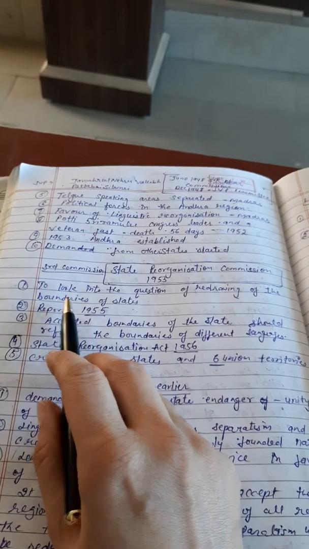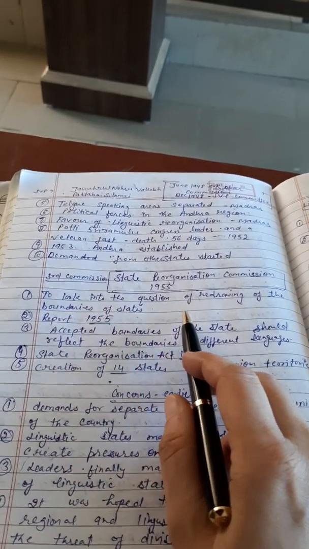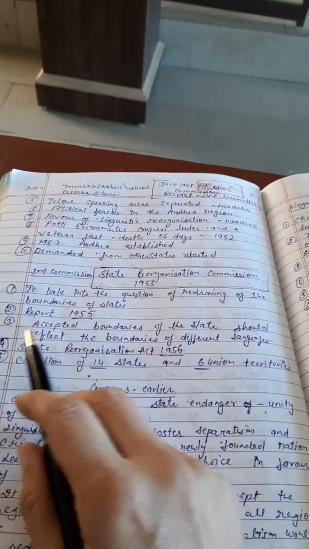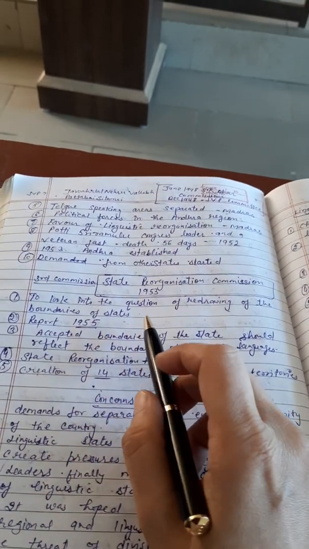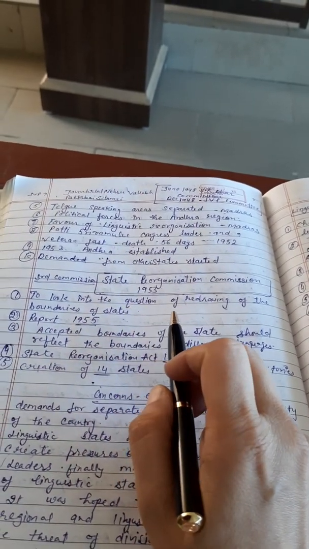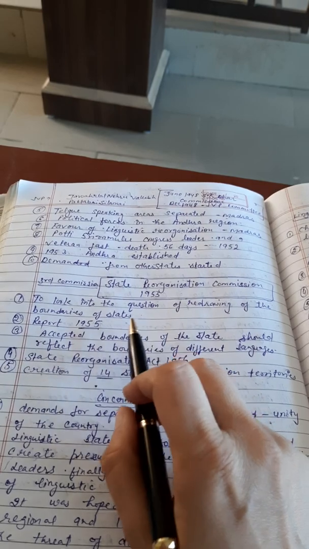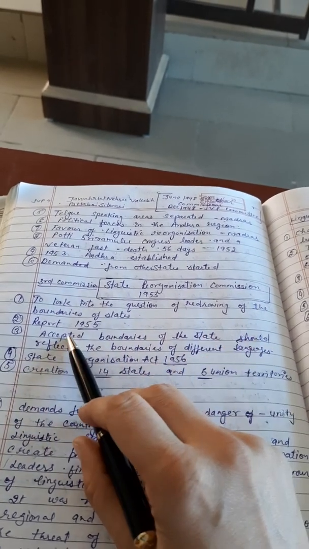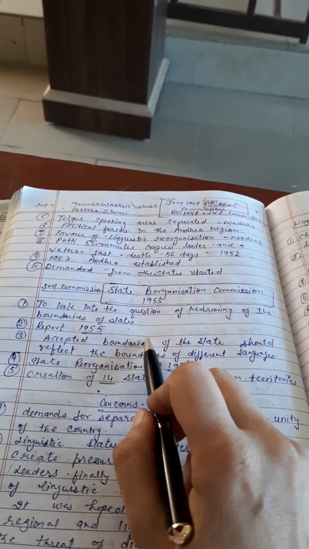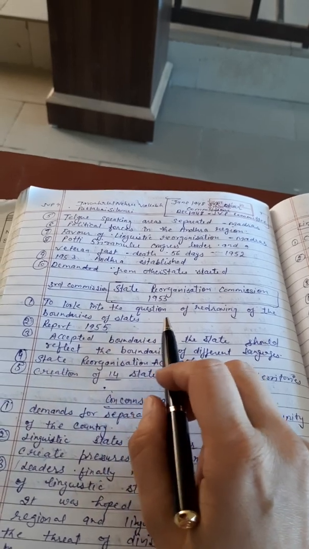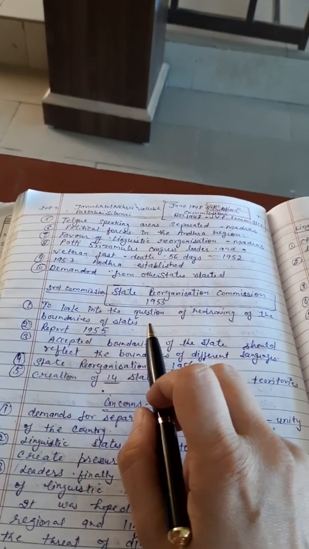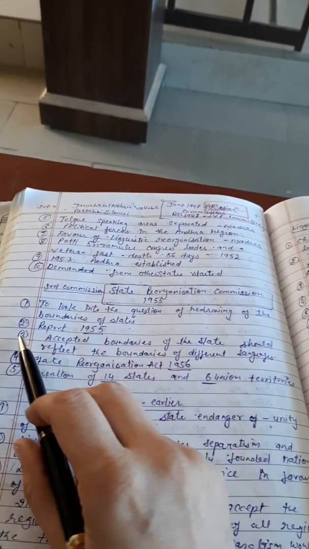First one is to look into the questions regarding the boundaries of the states. Actually, this State Reorganization Commission was established regarding the boundaries of the states, so that there should not be any type of conflict between the states.